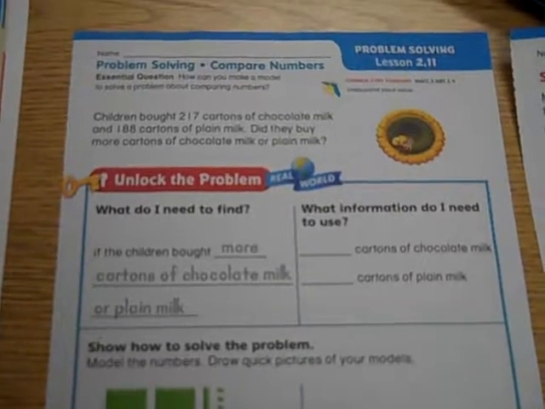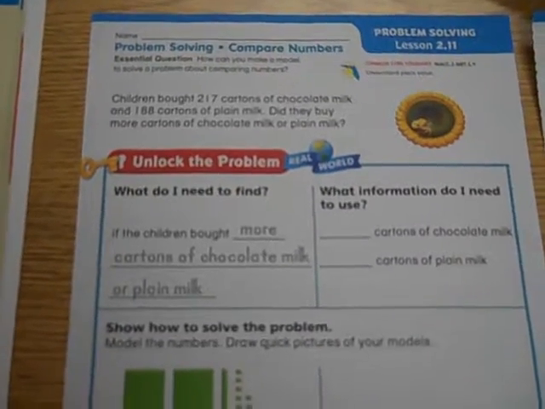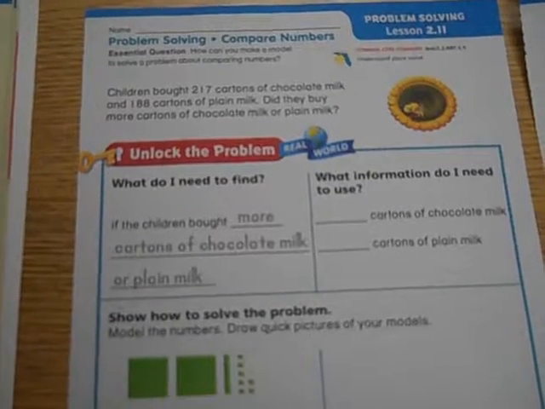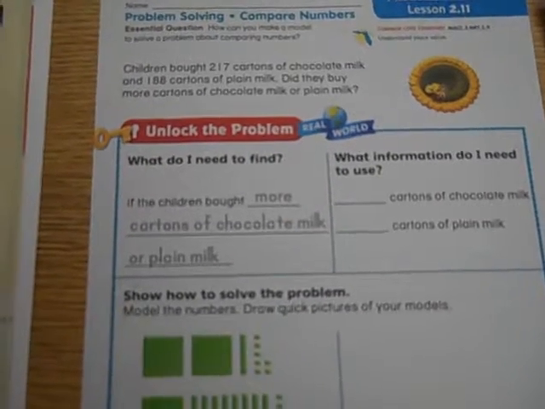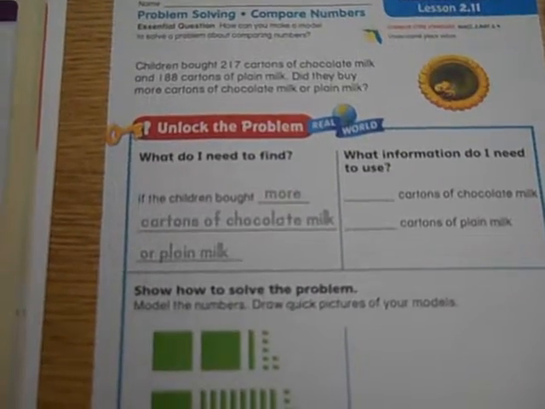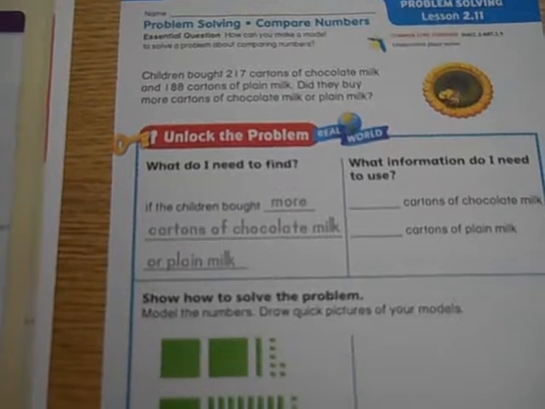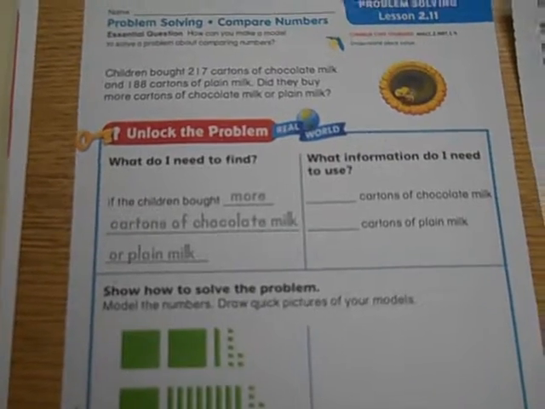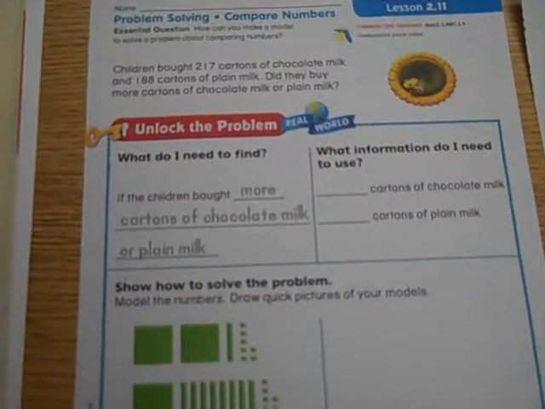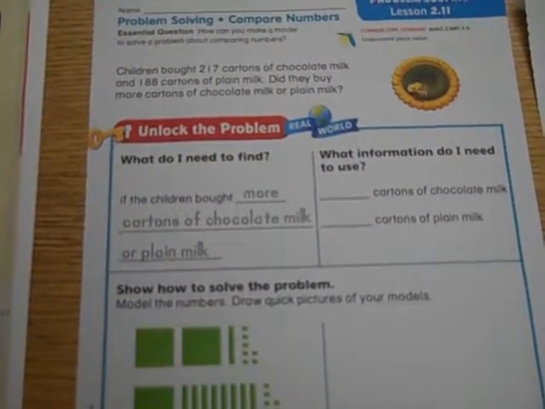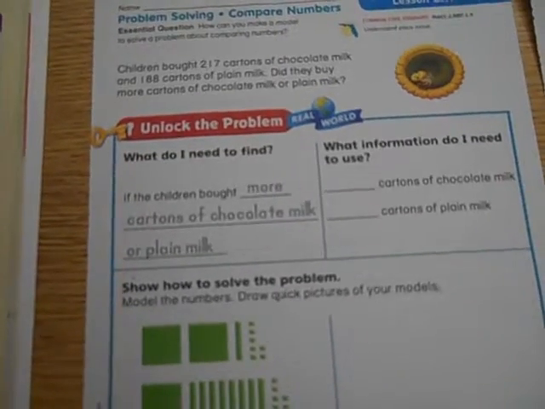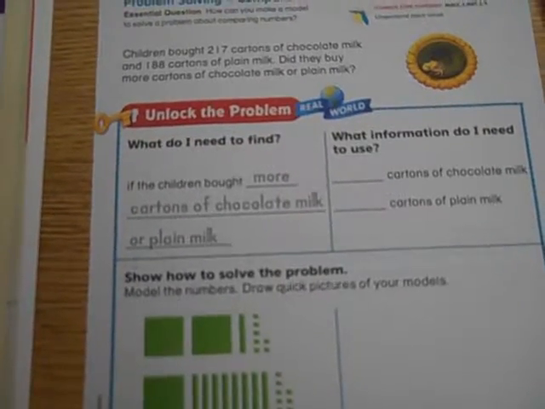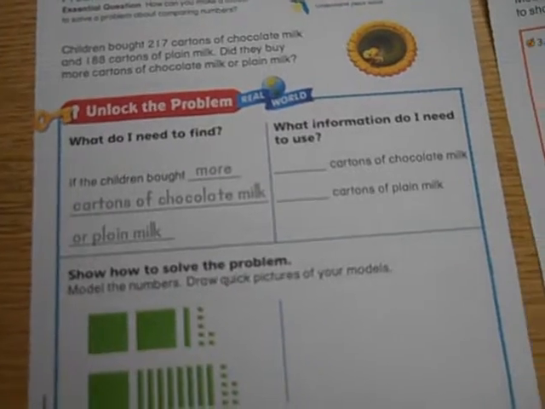This is lesson 2.11, compare numbers. The standard for this one is to compare two three-digit numbers based on meanings of the hundreds, tens, and ones digits using greater than, equal to, and less than symbols to record the results of comparisons. The lesson objective is to solve problems involving number comparisons by using the strategy Make a Model. The essential question is, how can you make a model to solve a problem about comparing numbers?